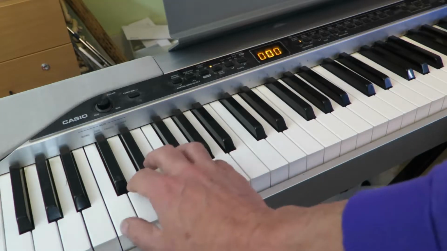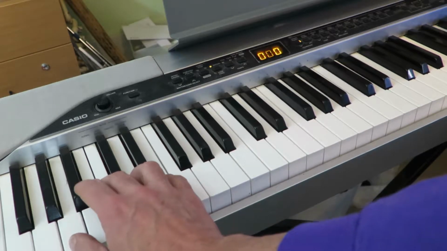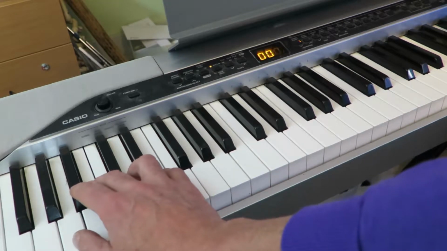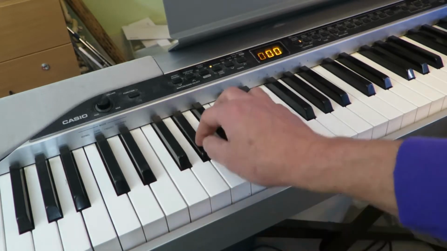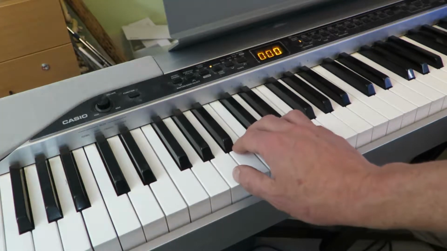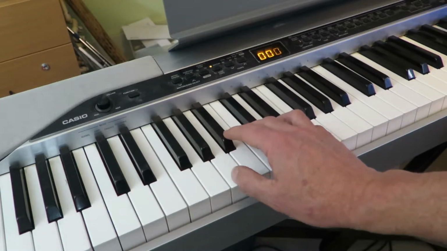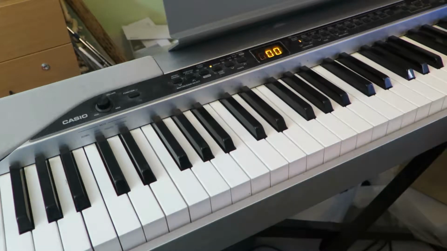If we start, for instance, at this key, this gives us the note A, and if we go up 12 keys, 1, 2, 3, 4, 5, 6, 7, 8, 9, 10, 11, 12. The next one is the A that's an octave higher, and we count 12 keys again, and then we've got the A that's an octave higher again. So there are 12 keys to each octave, and they divide the octave up into 12 equal pieces, which are called semitones or half steps.